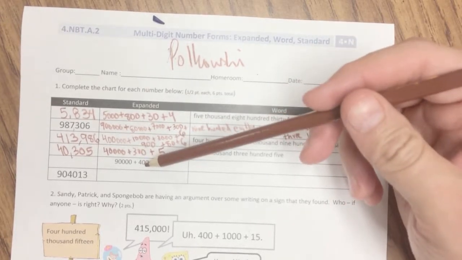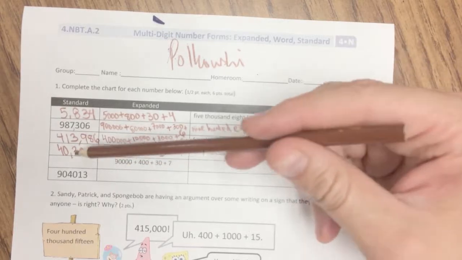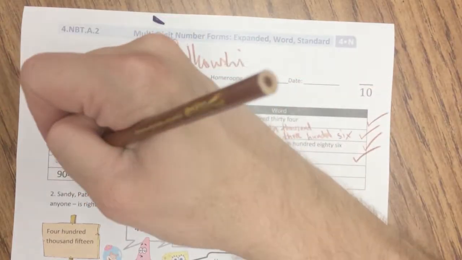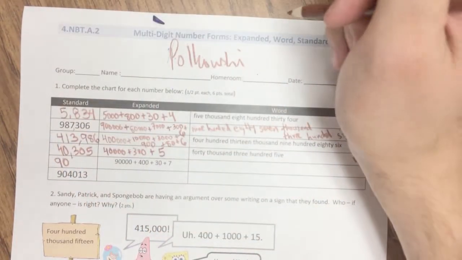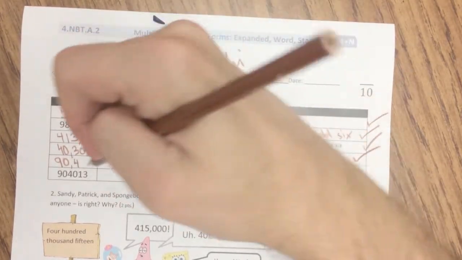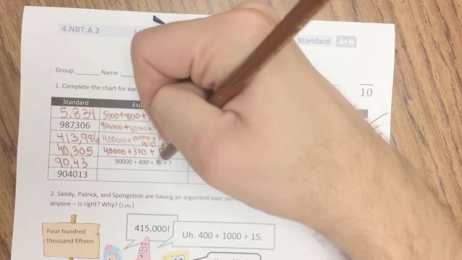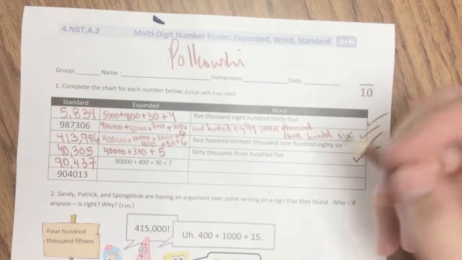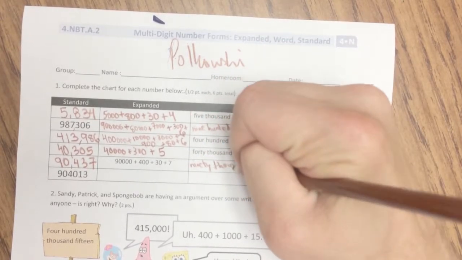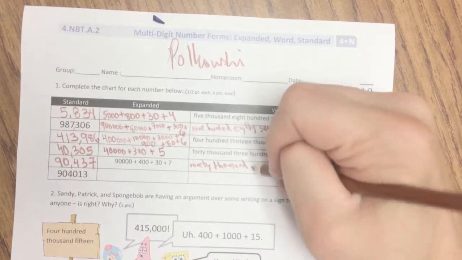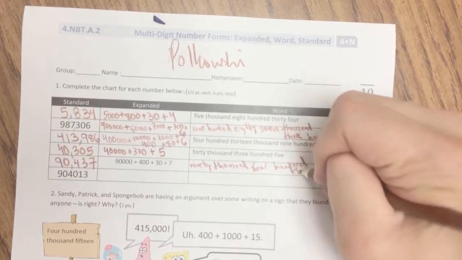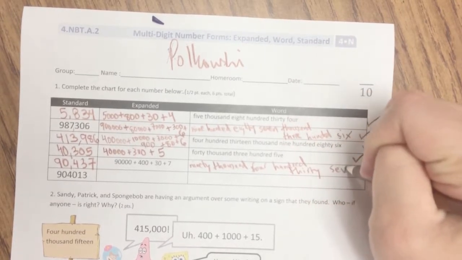Here's one in expanded form. Let's see. I'm probably going to put that into standard form first. I see 90,000, and there's nothing after, no more thousands. So 90. Then we have a hundreds place. We have 400. We have 30. We have a 7. 90,000. 437.